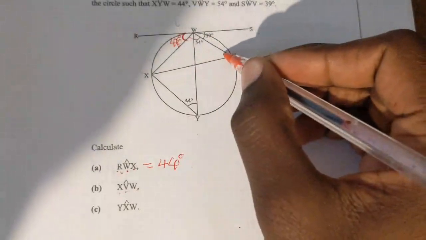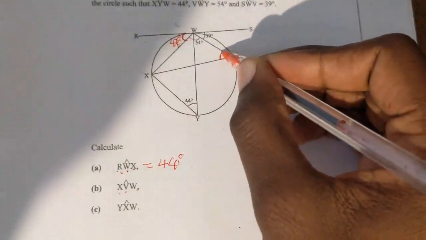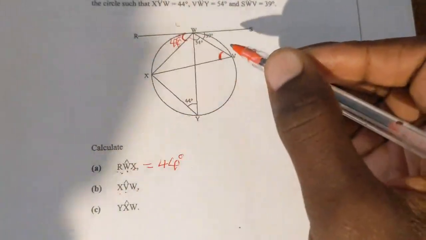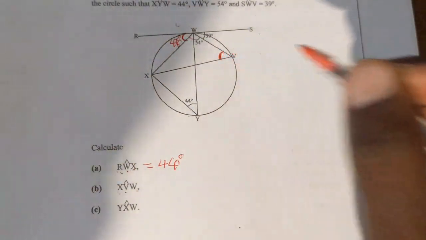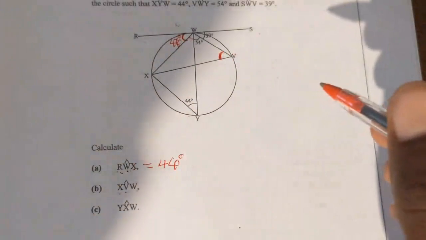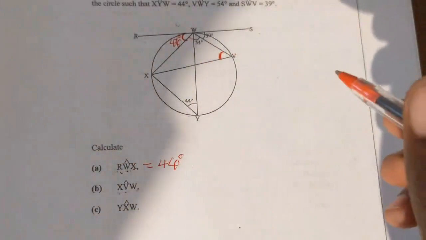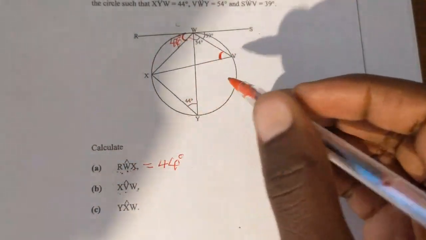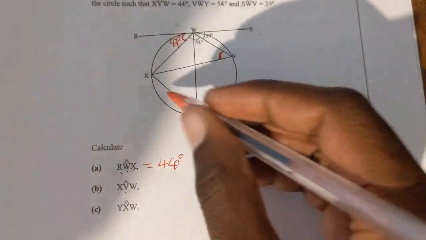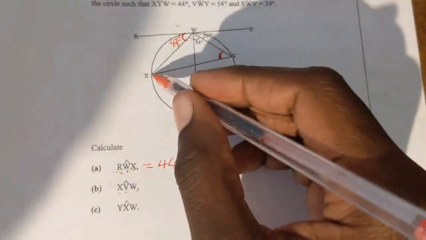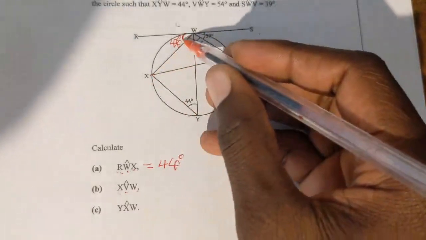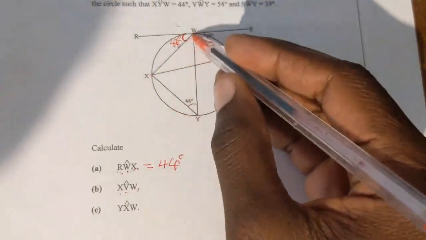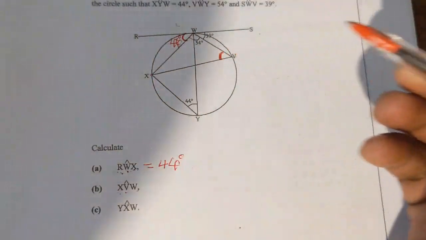VW. So this is the angle that they want here. This is the angle that is here. So under the rules of a chord. Okay, under the rules of a chord. So this is a chord here. This is what we call a chord. Some call it a chord.